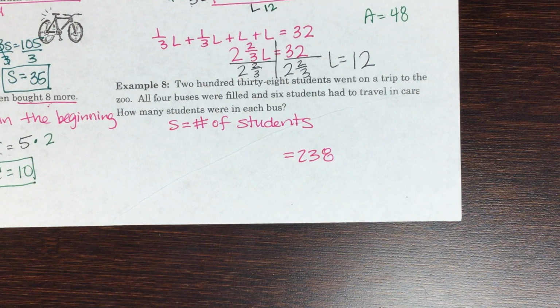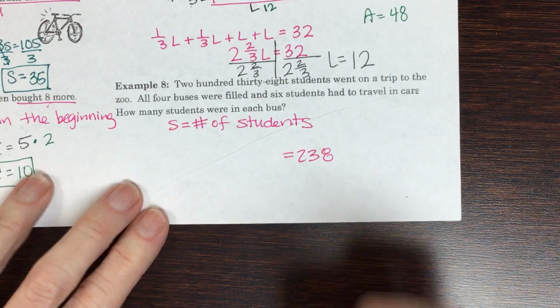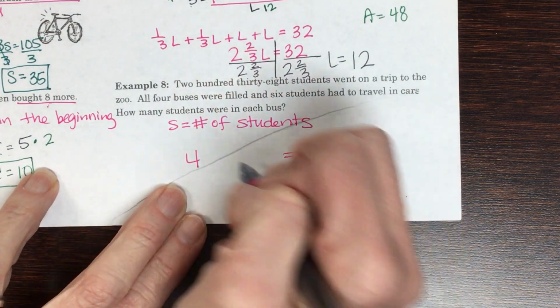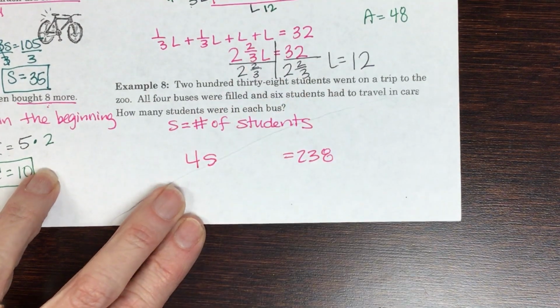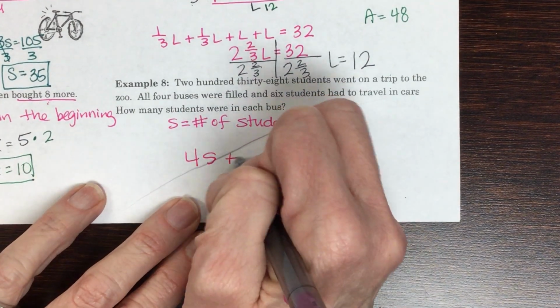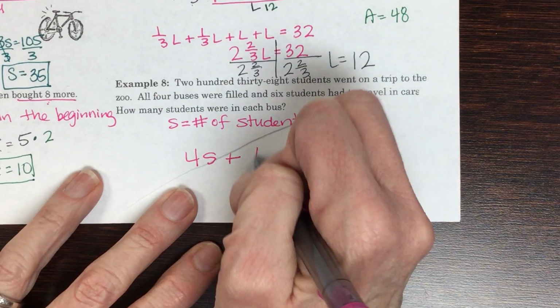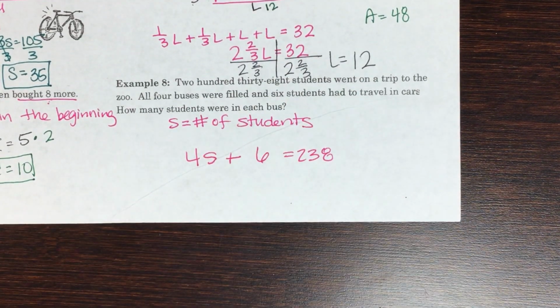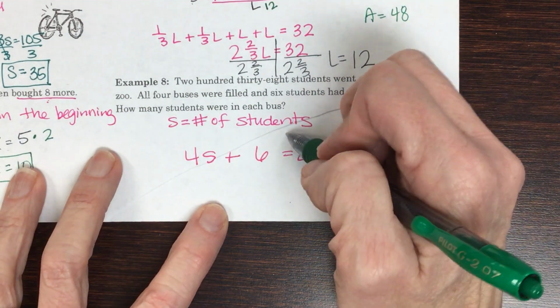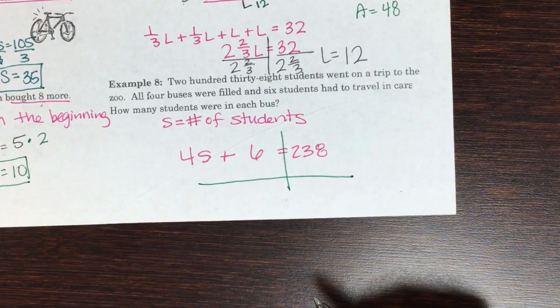How many buses? 4. Do we know how many students were on that bus? No. So 4S. How many students rode? Plus 6. Good. So 4S, 4 buses. We don't know the number of students on each bus, plus the 6 that didn't ride the bus, for a total of 238. So we're just going to go ahead and solve for S.